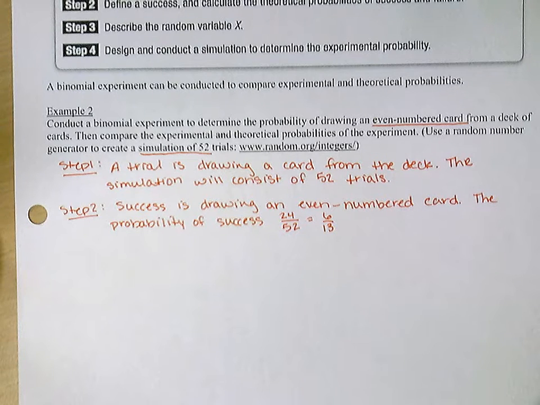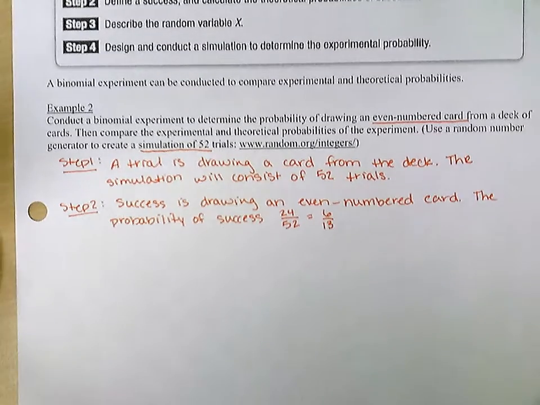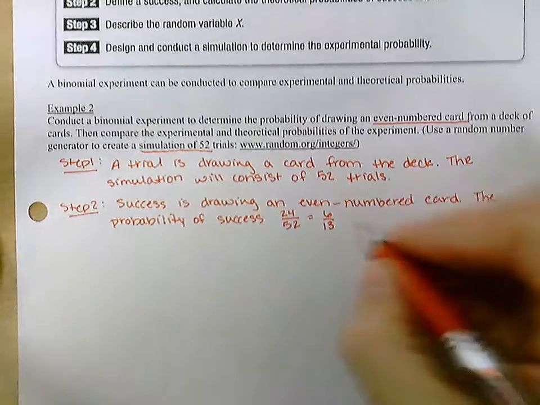I counted the queens as even, as 12, because it would be number 12. Does not count. Okay, so that's the probability of success.